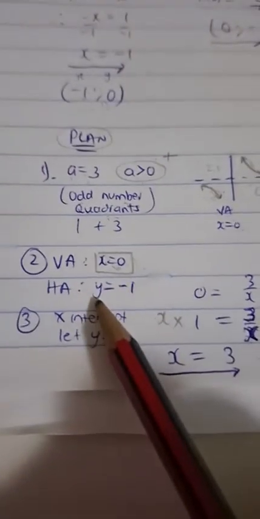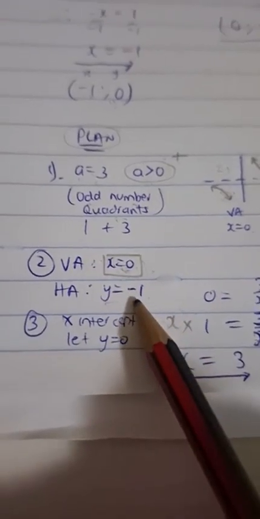Then the horizontal asymptote, what was it? It was y is equal to -1. Where did I get that? It is the constant value, my q value. That gives me the equation of the horizontal asymptote. So that's why we say y is equal to -1. So let's sketch that in. Y is equal to -1.